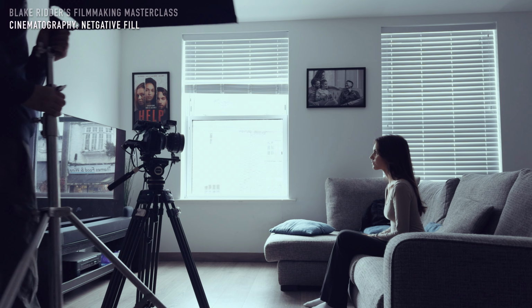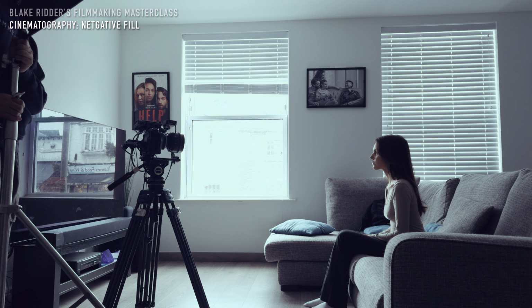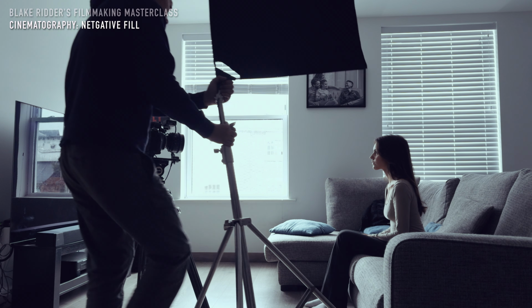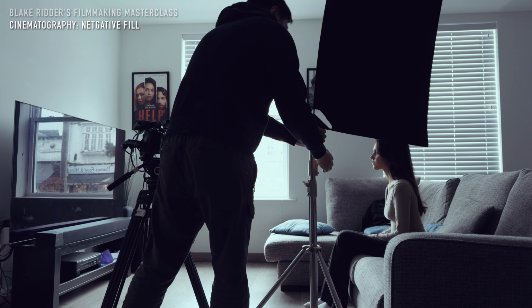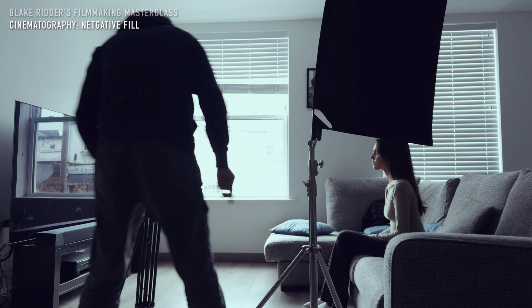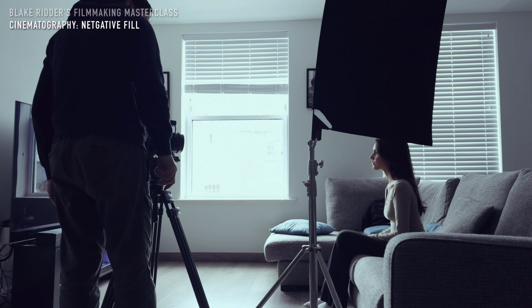And the reason for me to use a negative field on the other side is because the entire room is white walls. And with those white walls, it's reflecting the light everywhere. And we're using a negative field to block those reflections. And we end up with this better looking shot with more contrast.